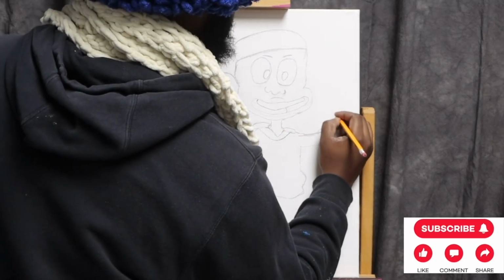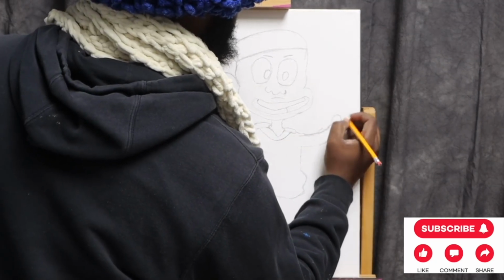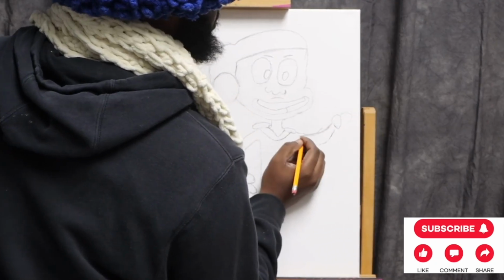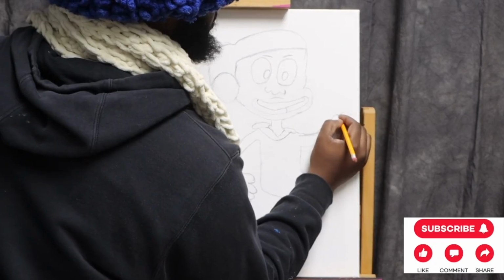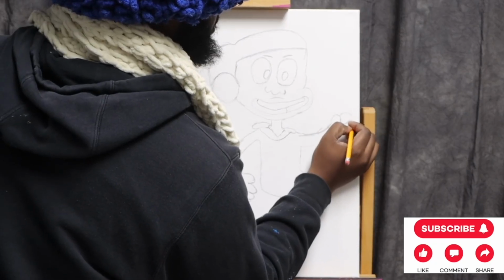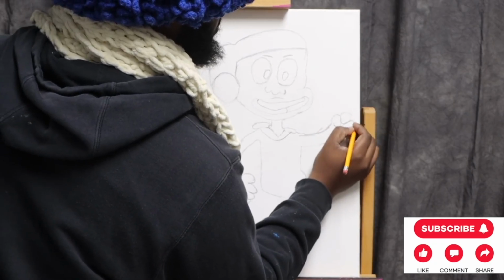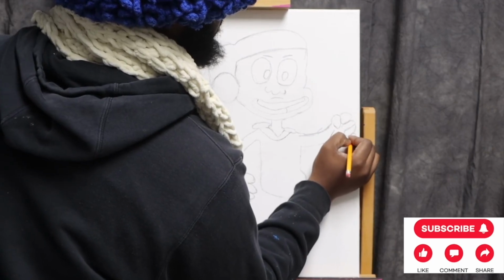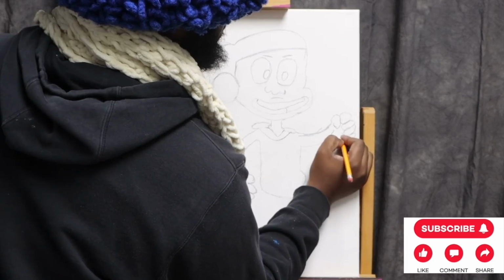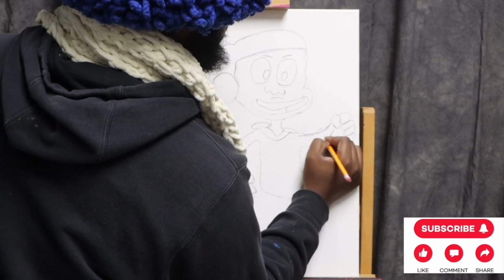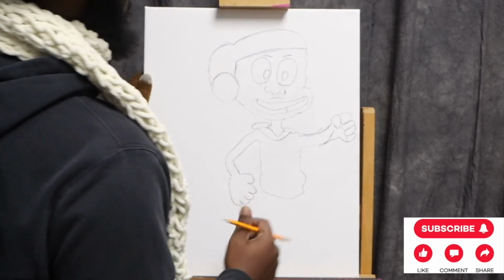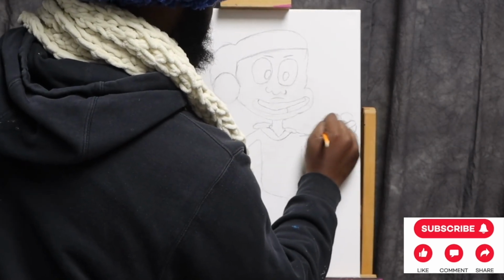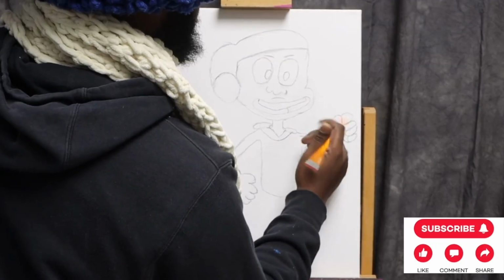For the staff, you're going to just put this thumb here, and each finger is going to be a little oval. So 1, 2, 3, 4. Pull up those. I'm just going to make sure his arm is skinny.